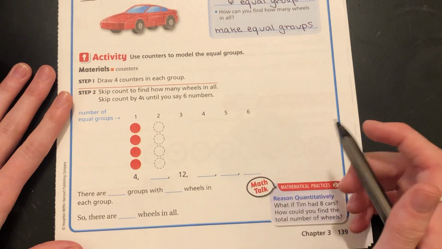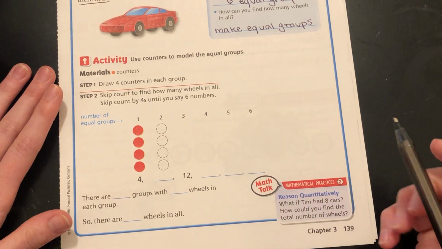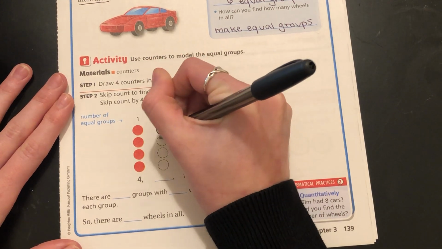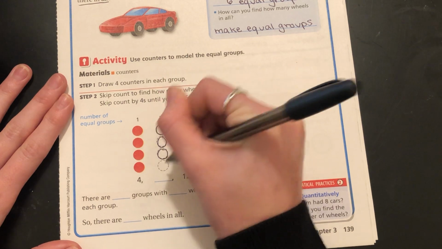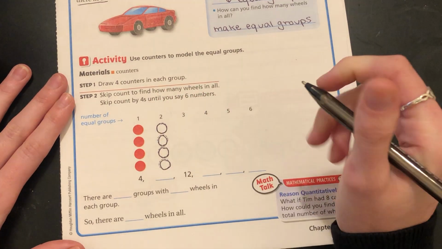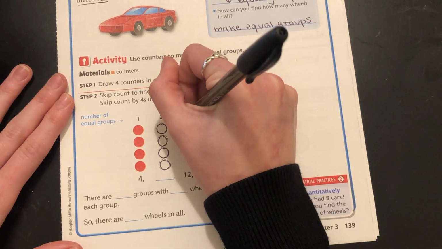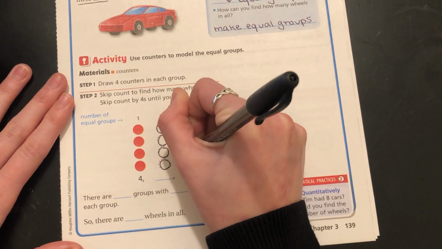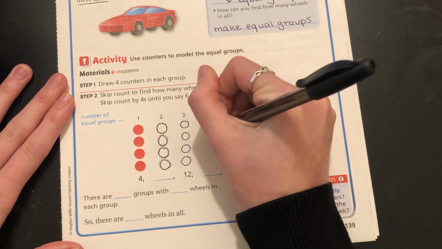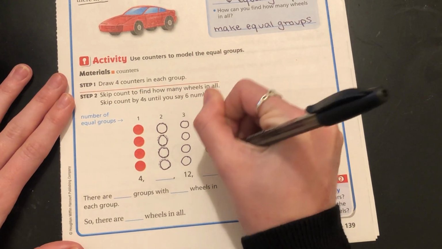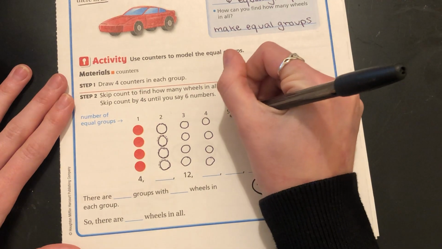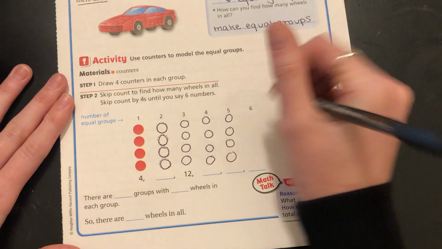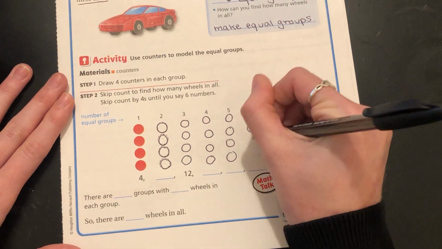So I want you to pause the video and just take the time to draw 4 circles under each group. So I drew 4, and then I got to draw 4 under the number 3, 4 under the number 4, 4 under the number 5, and 4 under the number 6.